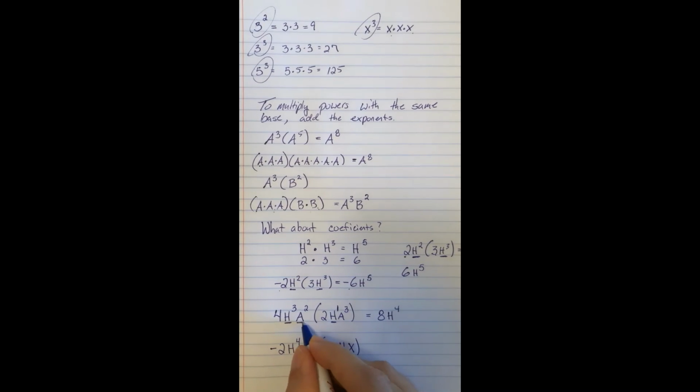The next variable I have here is a to the second power. Here I have a cubed. 2 plus 3 is 5. So there we go. 8, h to the fourth, a to the fifth. Let's take a look at this one down here. So first let's look at the coefficients. Negative 2 and negative 3. Negative times negative is a positive. 2 times 3 is 6.